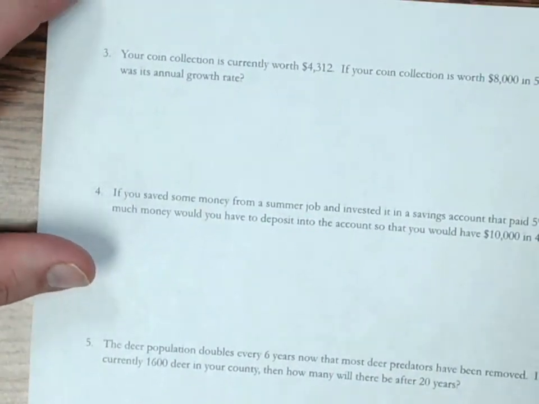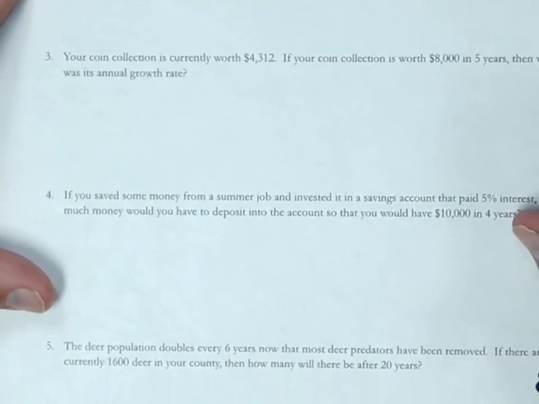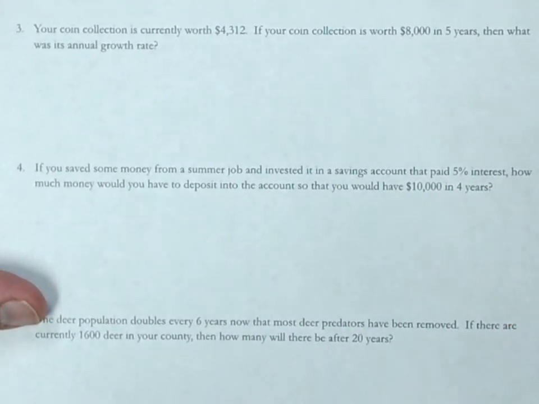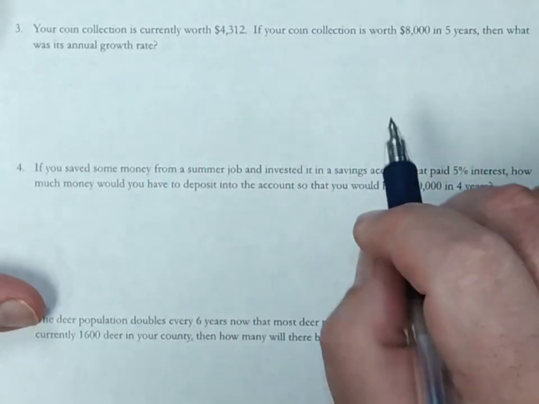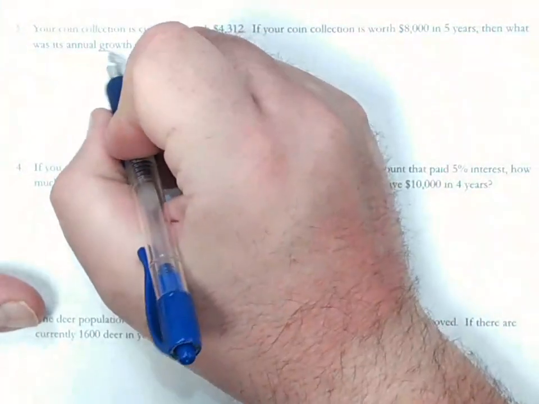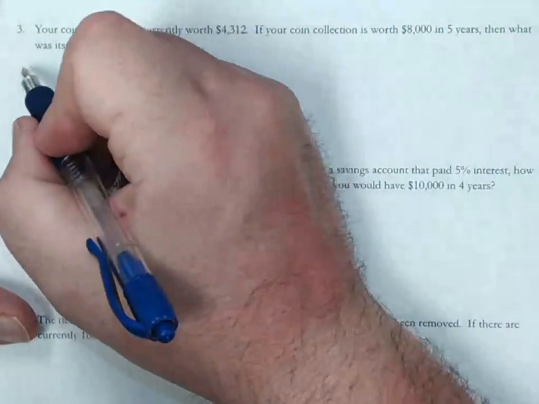Let's talk about a coin collection. Gotta love that. So we have this coin collection. Currently, our coin collection is worth $4,312. If your coin collection is worth $8,000 in 5 years, what was its annual growth rate? So this is growth.